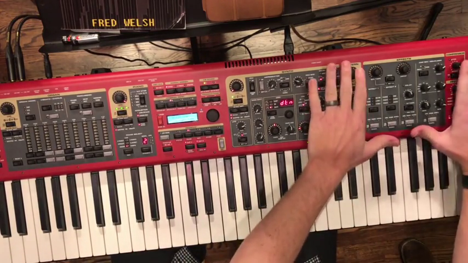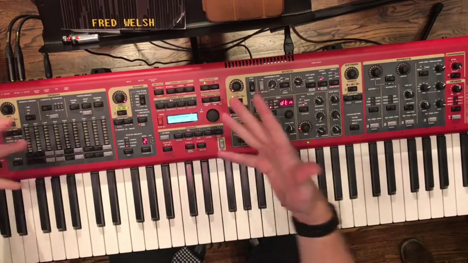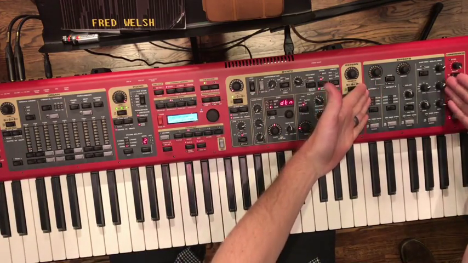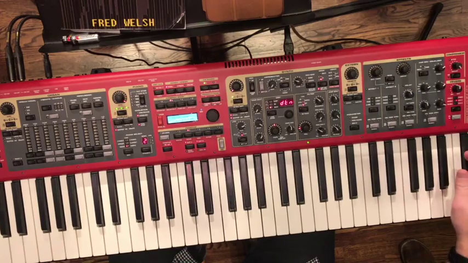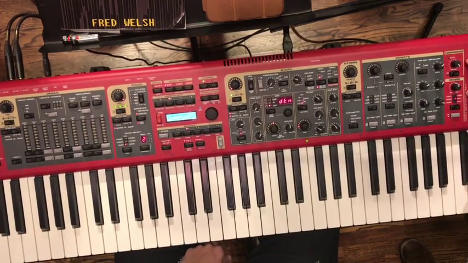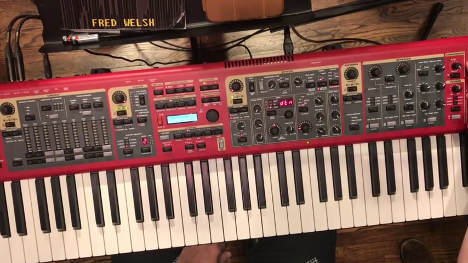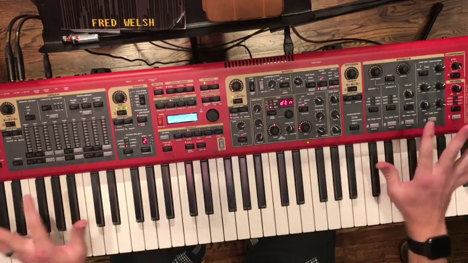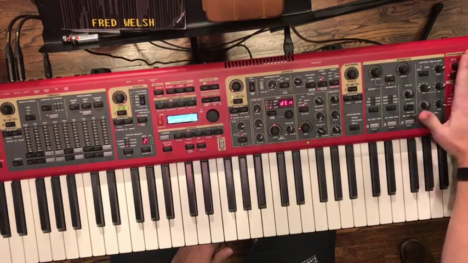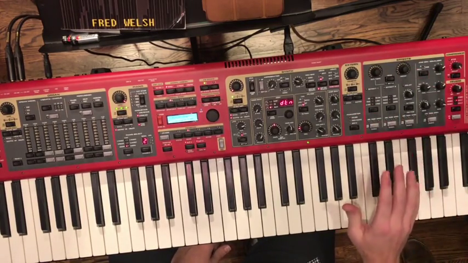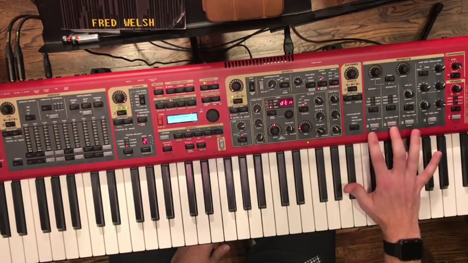Over here is the effects section, and all of these sections send their audio through the effects and then out into the world. The reverb and compressor section are global effects, which means anything that's coming out of the keyboard will be affected by these. These effects only apply to what you tell them to apply to.